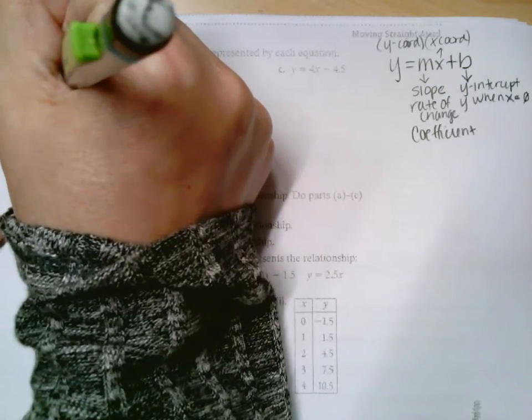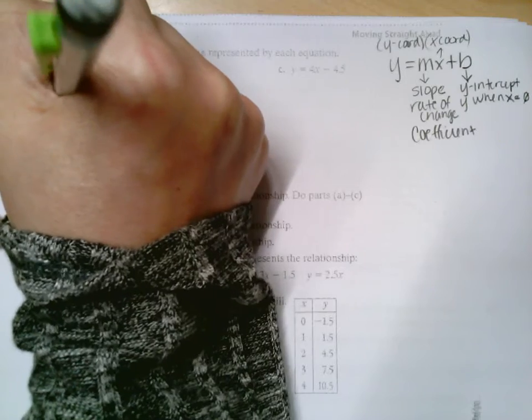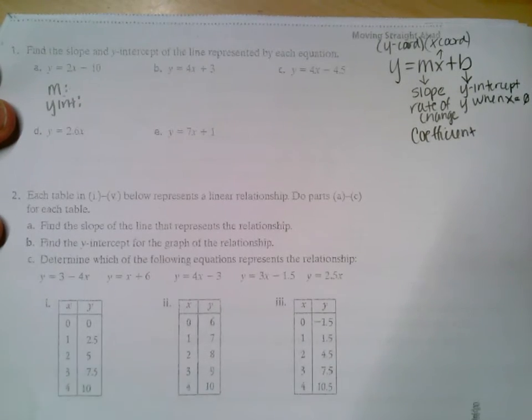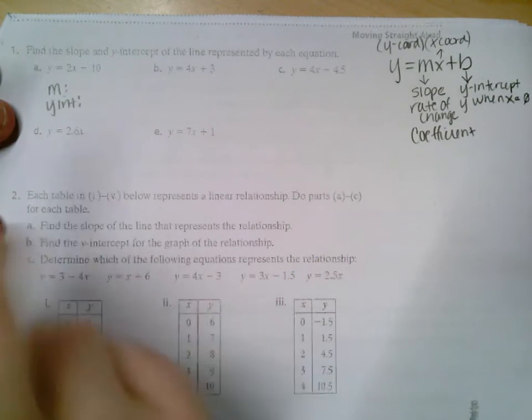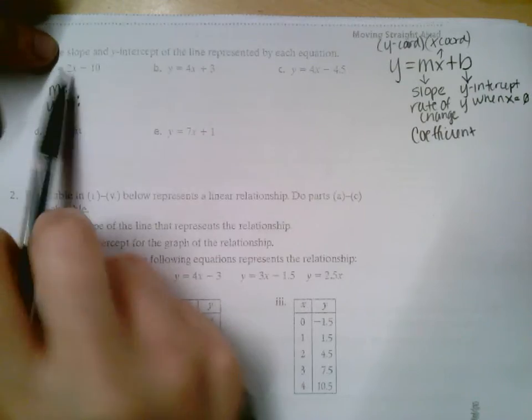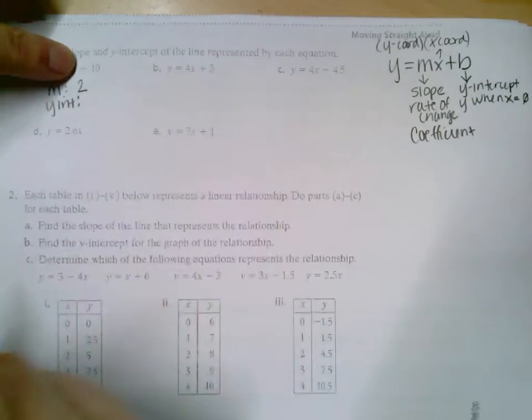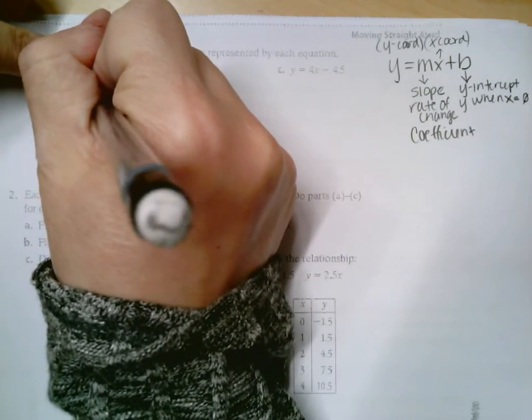All you have to do is find the slope and the y-intercept. And if you're looking at this, y equals mx plus b, y equals m, my slope is 2, x plus b. Well, that's a negative 10, but that is my y-intercept.